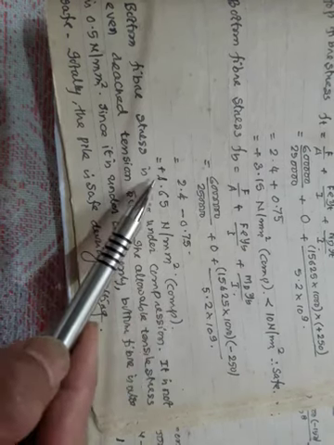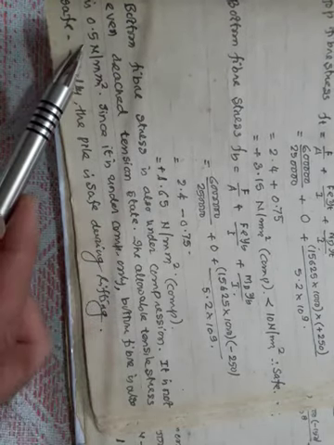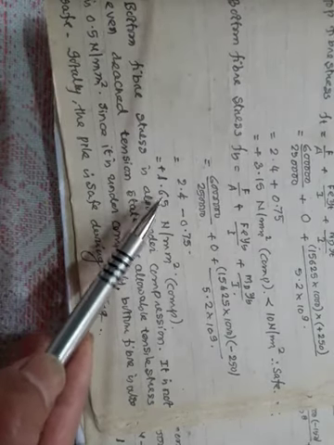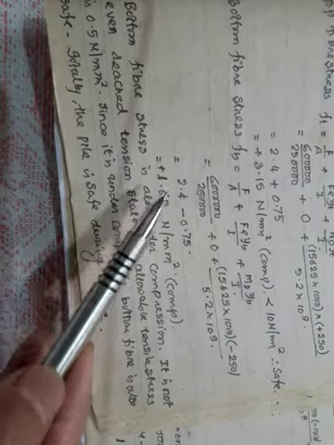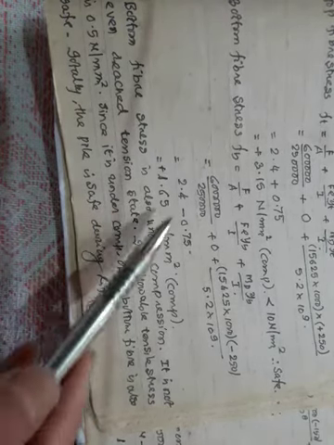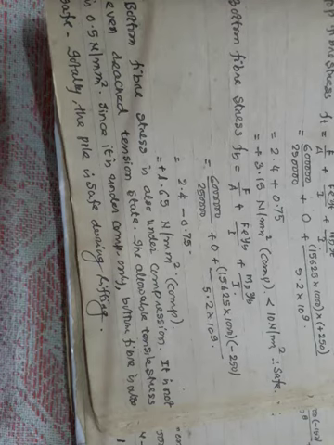The allowable tensile stress at the bottom fiber is 0.5 Newton per mm square. It has not yet reached 0.5 Newton per mm square, so the bottom fiber is also safe during lifting. So totally I say that the entire pile is safe during lifting operation. Thank you. That is how you can solve this problem.